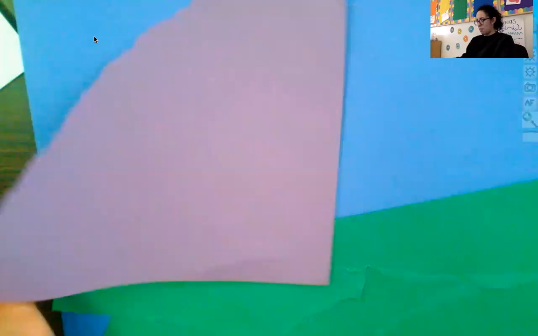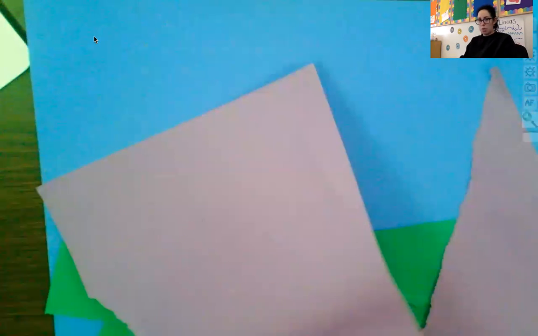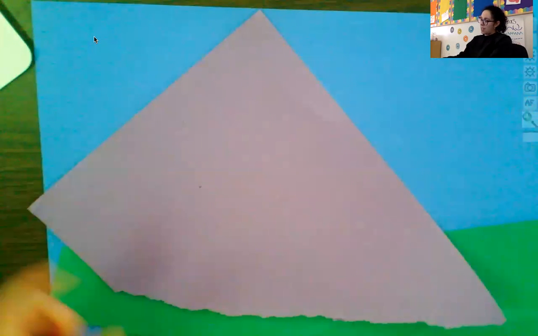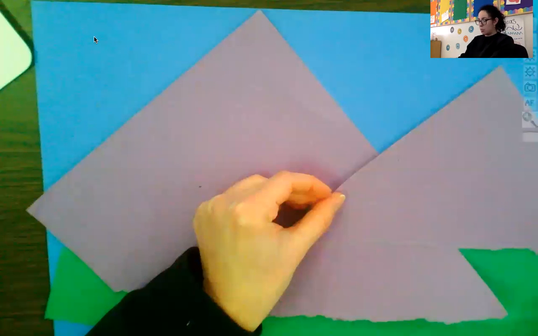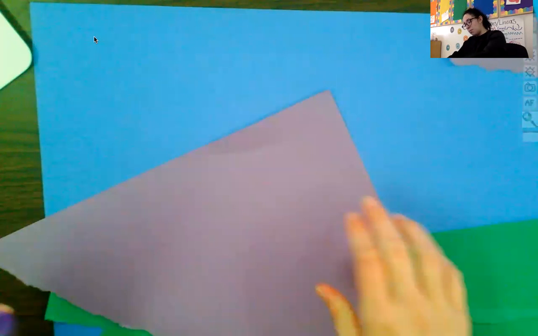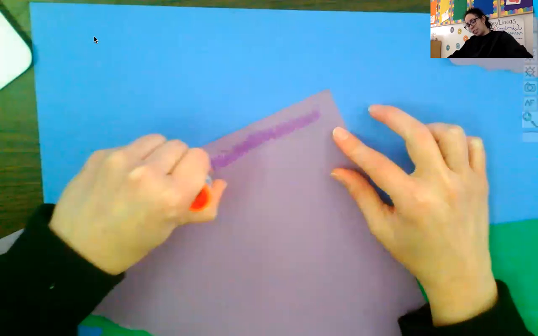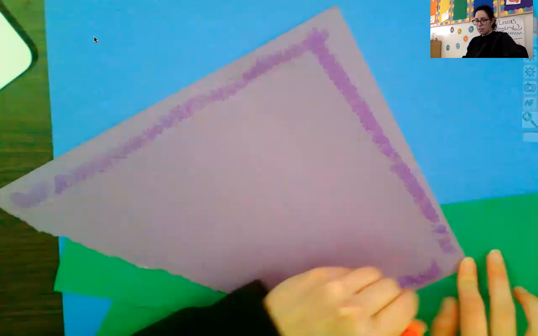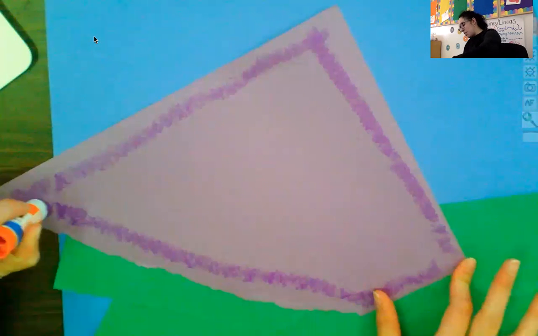Ooh, okay. So I have one really big mountain here and I have a little one that I can glue next to it. What do you think? All right, so this is gonna take a lot more glue, everybody. First, I want you to take the edges. That way it'll stay nice and flat. Go all the way around. Good job. And then you can fill up inside.